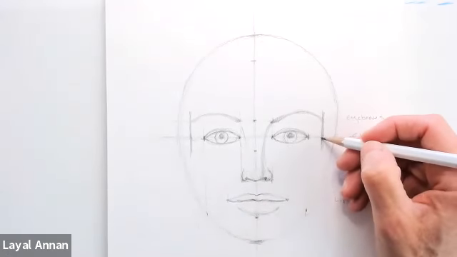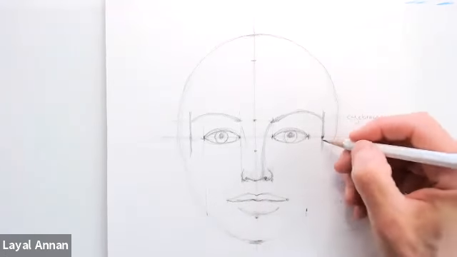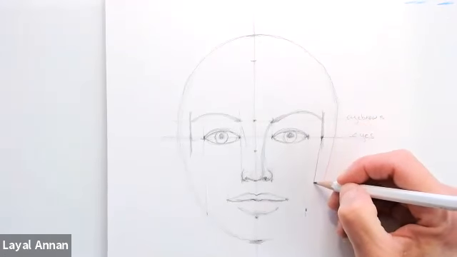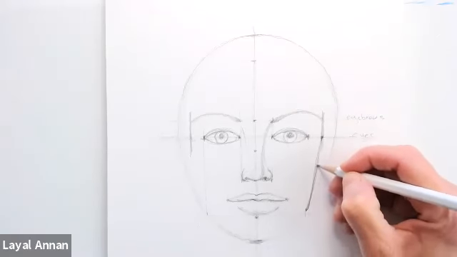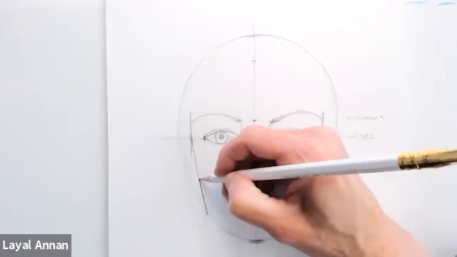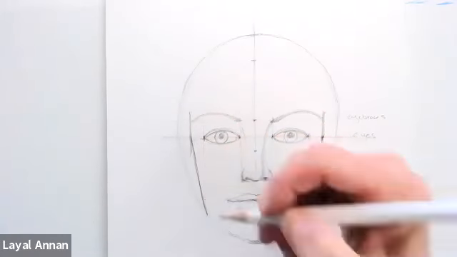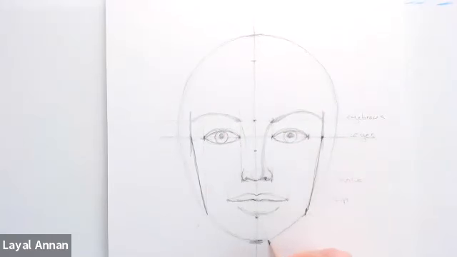Now I take this point where the middle of the eye is and connect it to this line. So you see my line is going in. This is the jawline. And from the jawline, connect it to the chin.